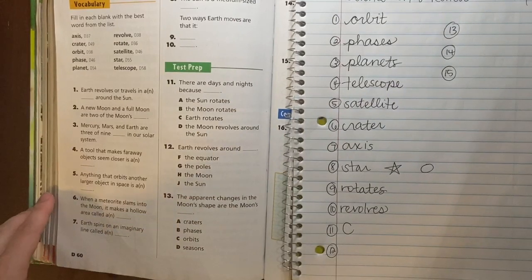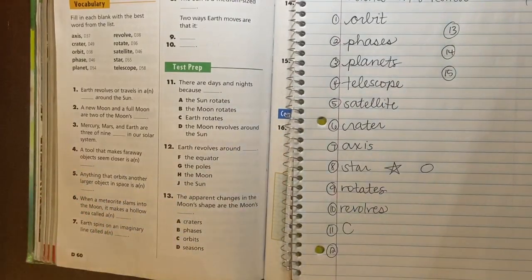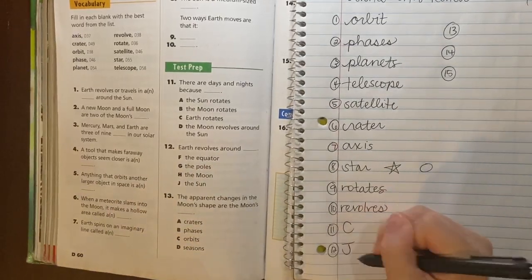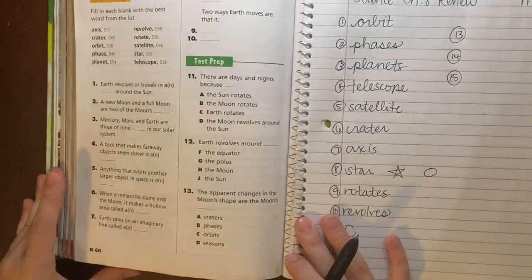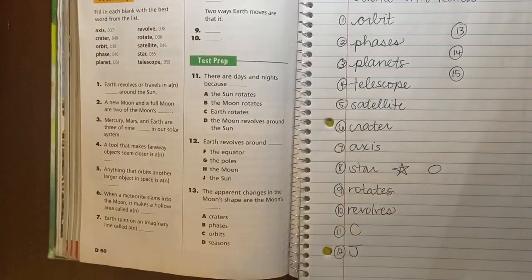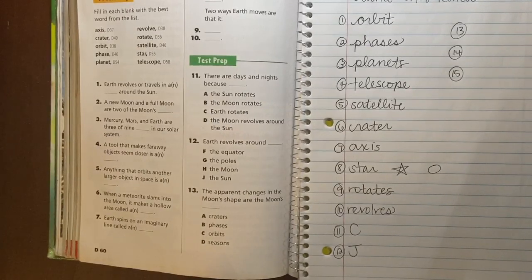12, Earth revolves around the equator, the poles, the moon, the sun. Yeah, J, the sun. Scientists, before they had too good of equipment, used to think that it was the other way around, that the sun went around the earth. But over time, we learned that the sun was much larger. And in science, things that are much larger have more gravity and pull other things around with them. They kind of boss them around. So the thinking was turned, and the sun was the center and Earth and all of the other things went around it.